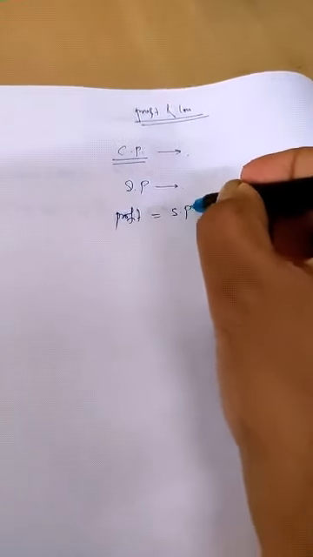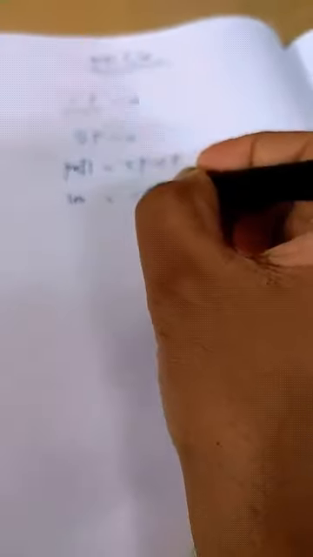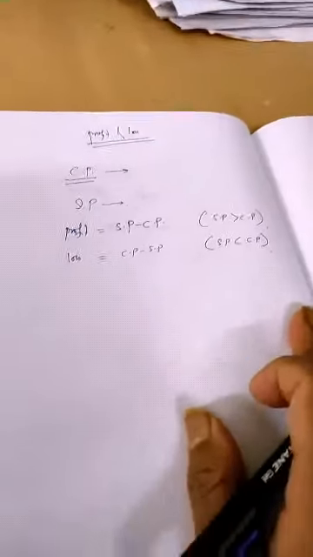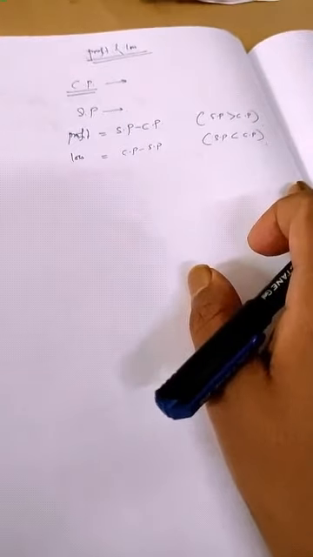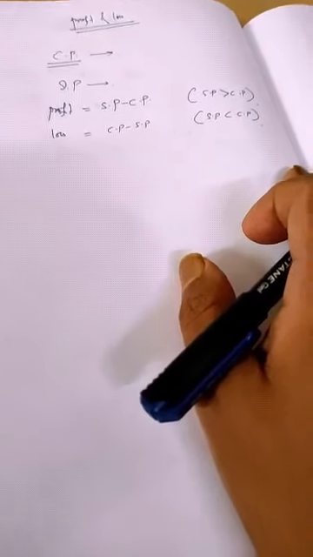Profit equals SP minus CP, selling price minus cost price. For profit, selling price must be greater than the cost price. For loss, it will be CP minus SP. That means selling price must be less than the cost price. If selling price equals cost price, then there is no loss, no gain.